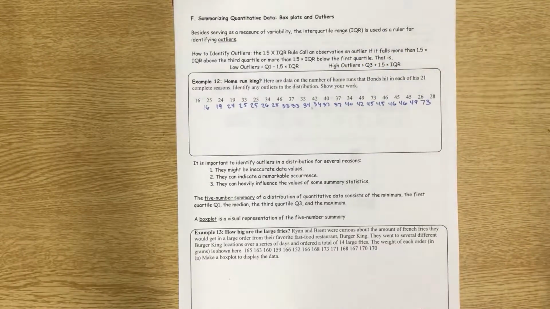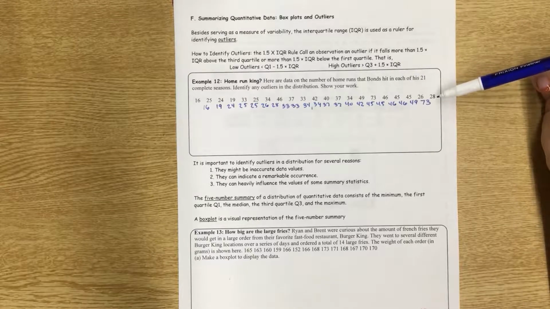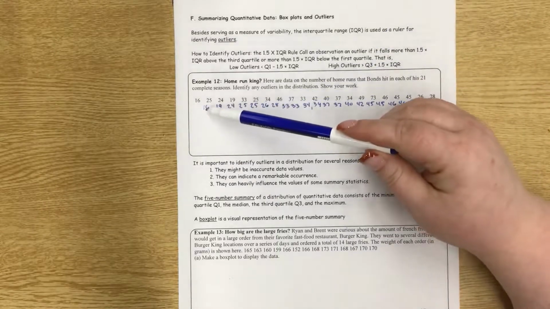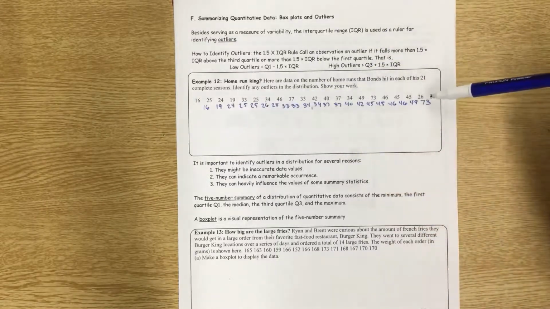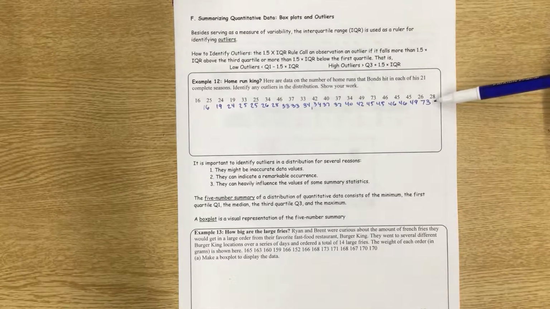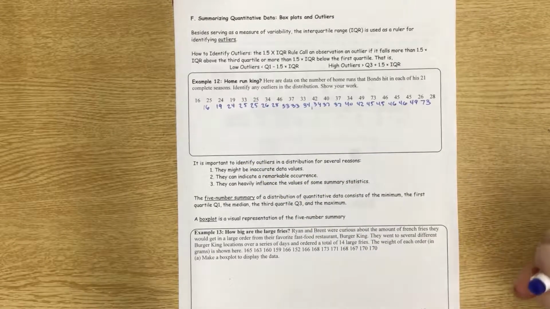Let's look at example number 12, home run king. Here are the data on the number of home runs that Bonds hit in each of his 21 complete seasons. We're going to identify any outliers in the distribution, if there are any, and show our work. Now, you know I'm a stickler for putting a whole bunch of numbers here because we like to make things hard, and they're not in order. So what I actually did was I went through and ordered them in ascending order. By looking at this, you might think that 73 or 16 could be outliers, but now we can actually test for it.